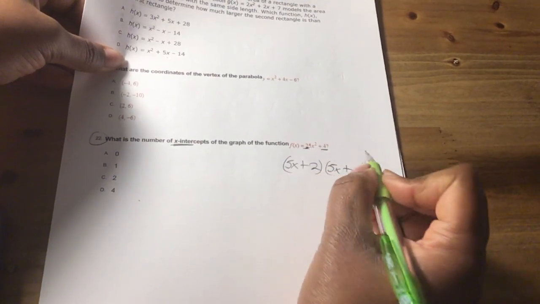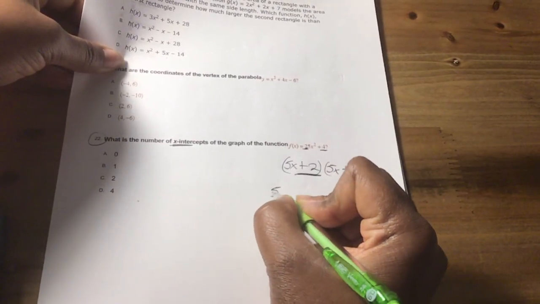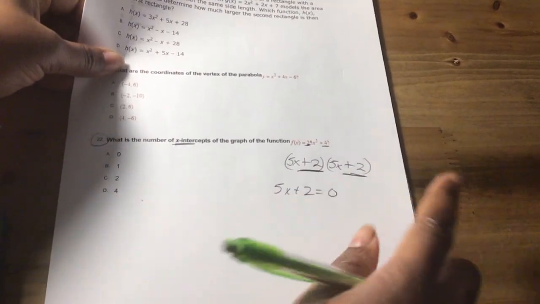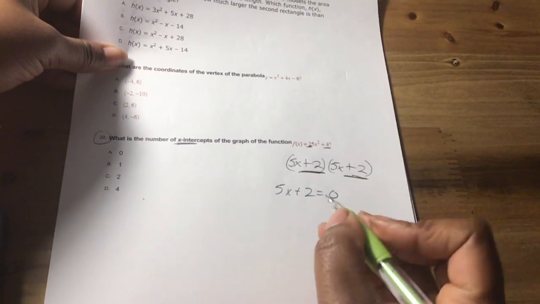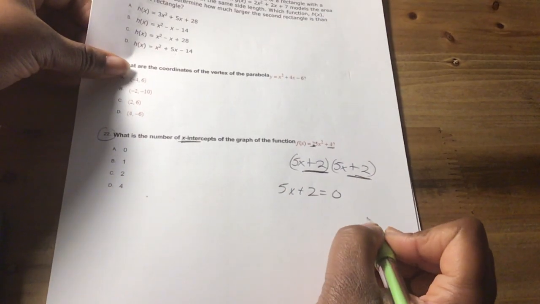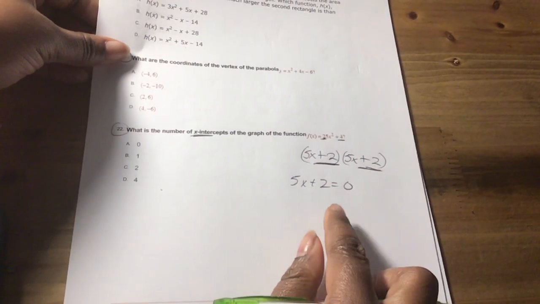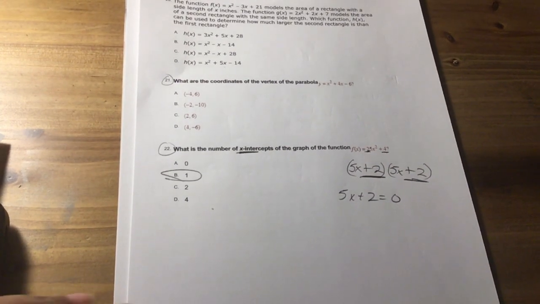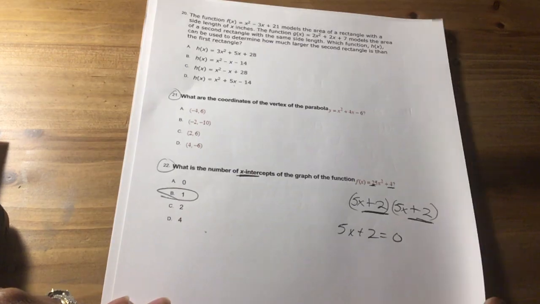Plus, plus. They are the same. So when I set it equal to 0, I'm going to get the same answer twice, the same x value twice. So that means it only crosses the x-axis at one place. You don't have 2 different answers. You only have 1. Okay?